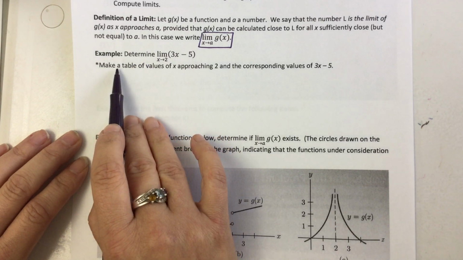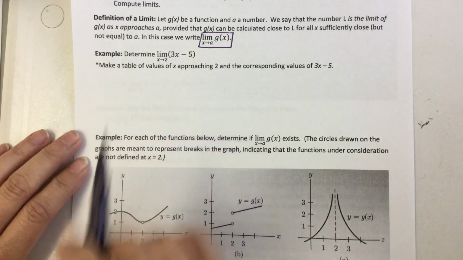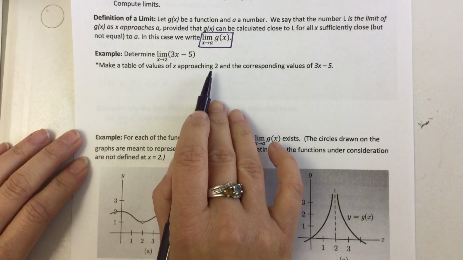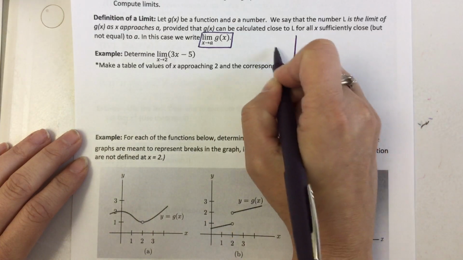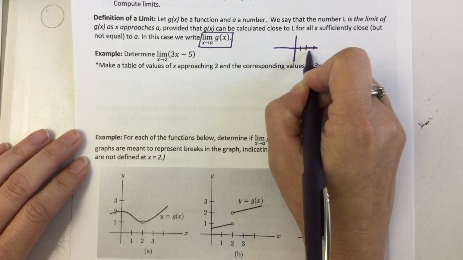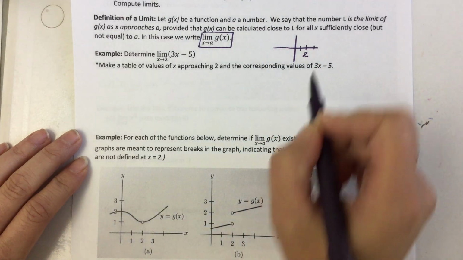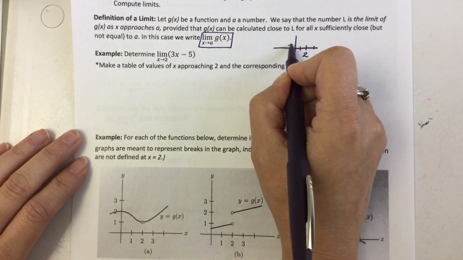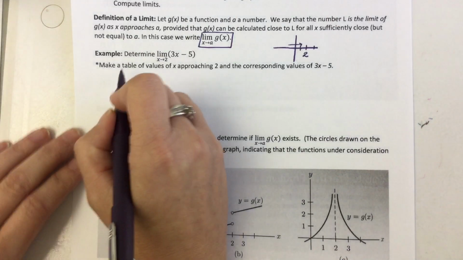So one way that really helped me back when I was in calculus is making a table. If I make a table, you have to remember that you're approaching from the left and the right, okay? So let's visualize a coordinate plane. We are looking at the x value, 2. So if I am approaching from the left side, as I get closer and closer to 2, we want to see what it approaches.